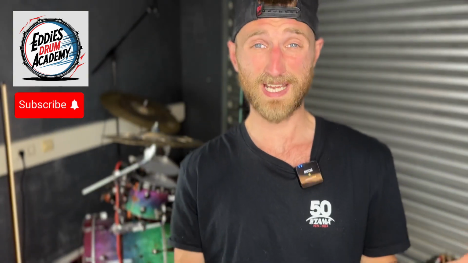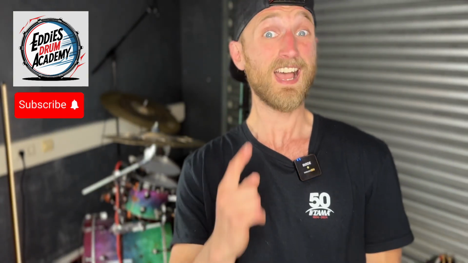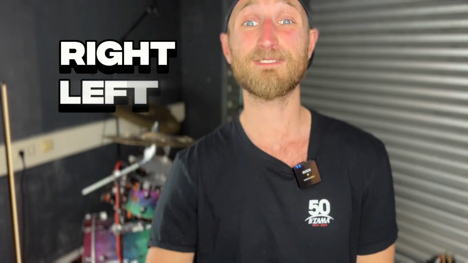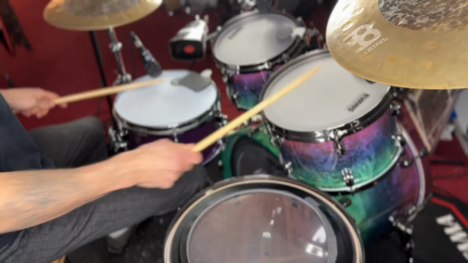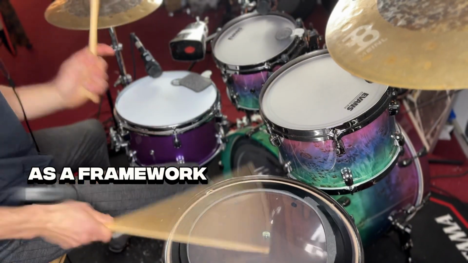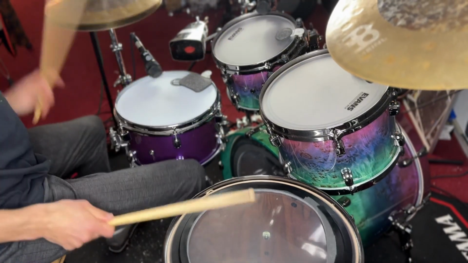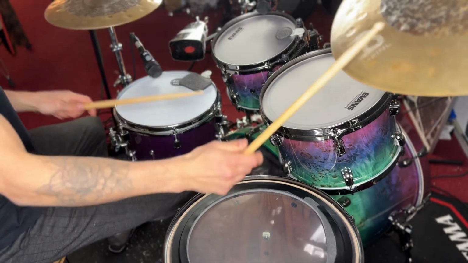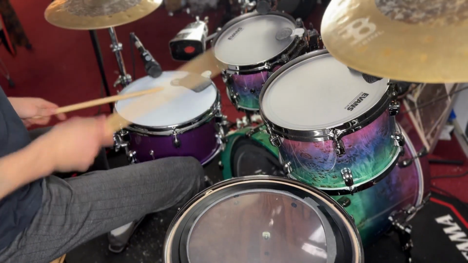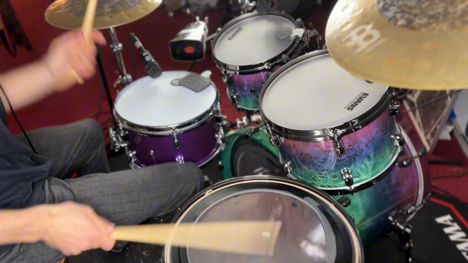If your fills feel random, stiff, and they're just not flowing, I've got 3 words for you. Right, left, kick. Now believe it or not, this fill was just right, left, kick.